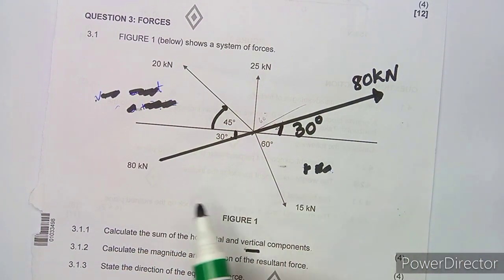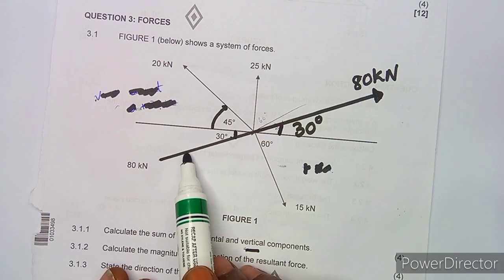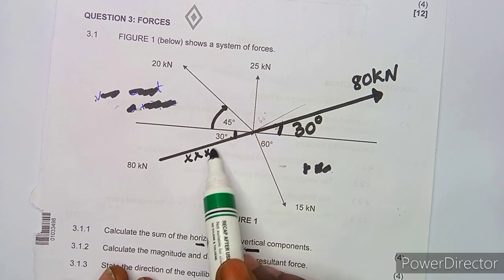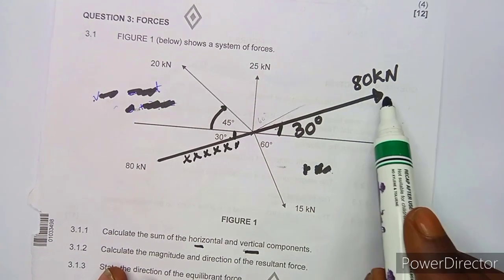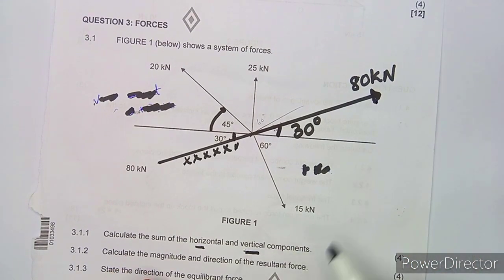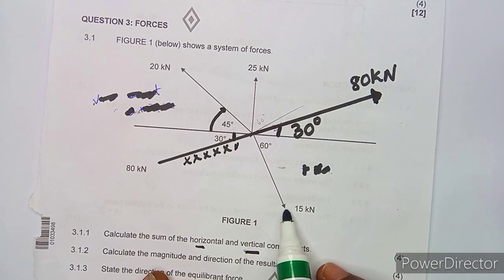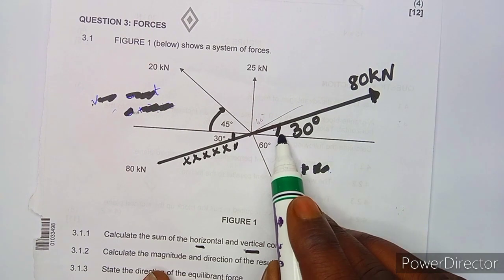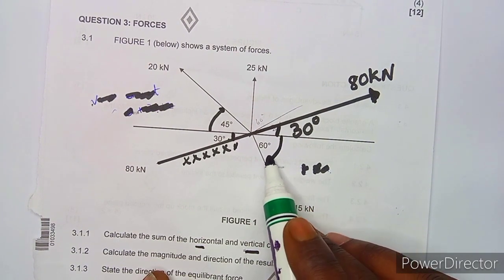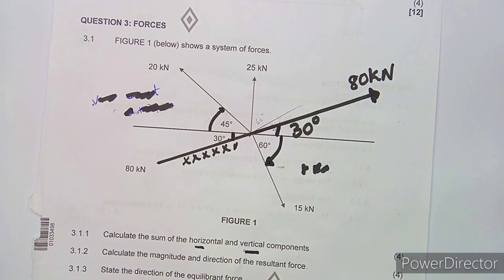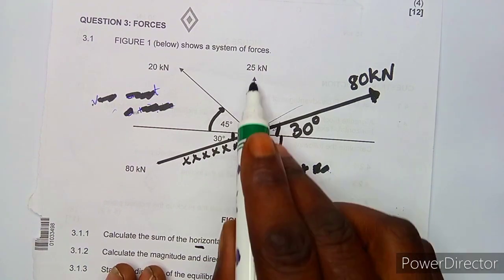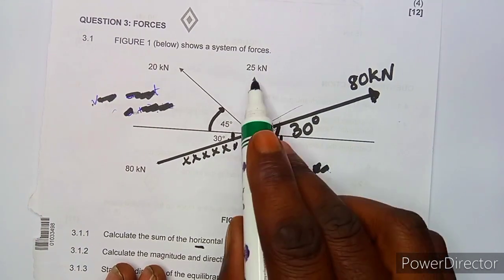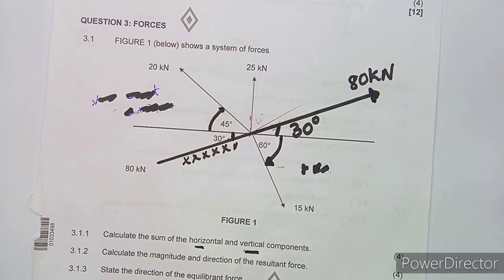Okay, so this force now is no longer part of the diagram like this. We are no longer working with this. We are now working with this 80 kilonewton. This 15 kilonewton is also from the horizontal, and there's an angle here of 60. So this one is fine. We are now left with this 25 kilonewton, which is a vertical component. So that one is actually a vertical force that you are given.